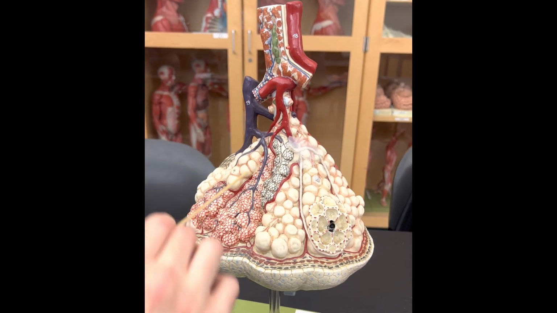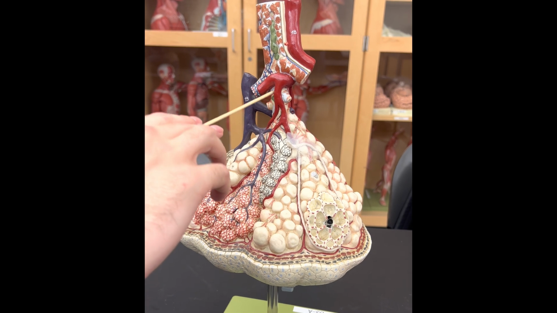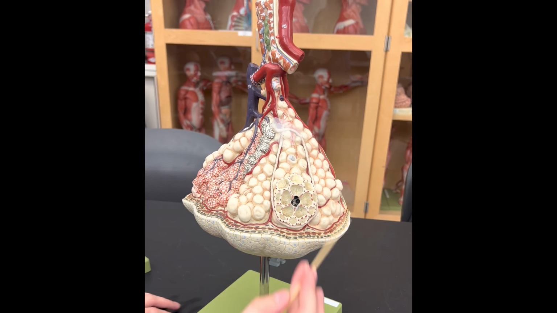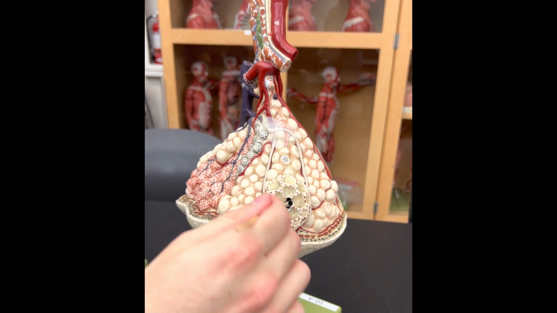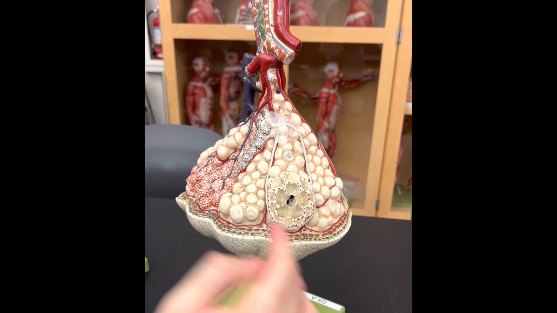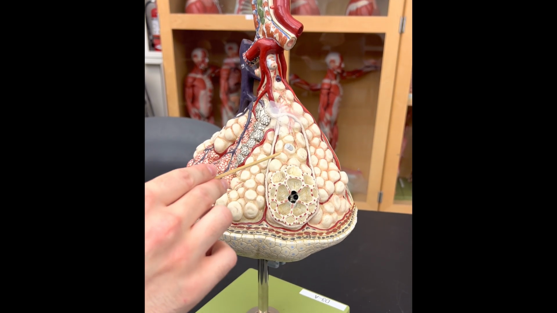This one coming down to the alveoli is the respiratory bronchiole. This whole section that's roped off right here, this is the alveolar sac. This hole in the middle, this is the alveolar duct, and these individual pods, these are alveoli.